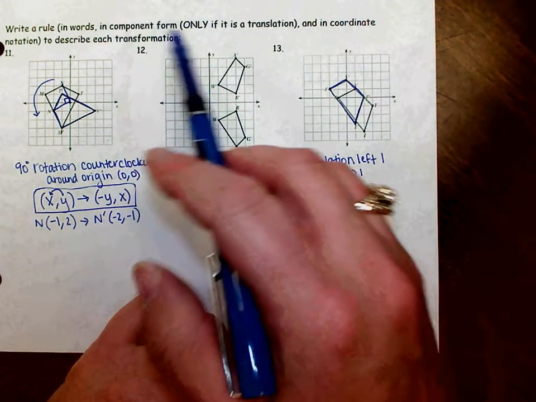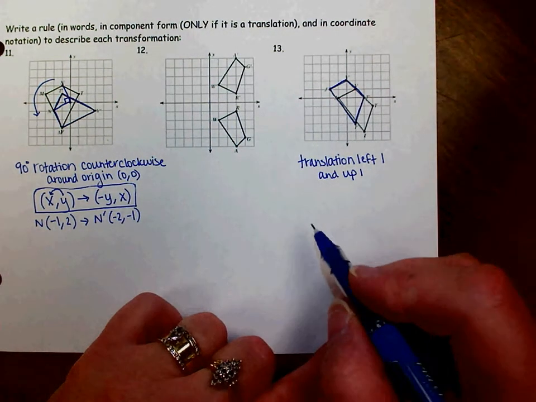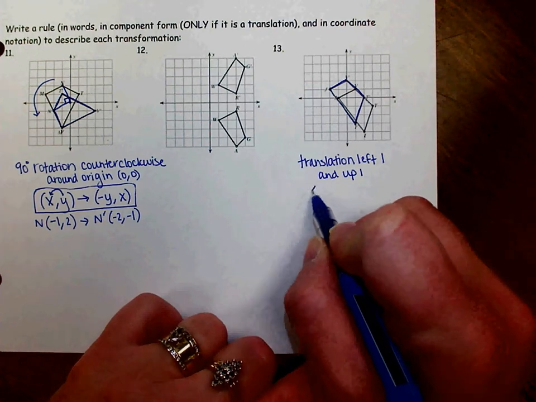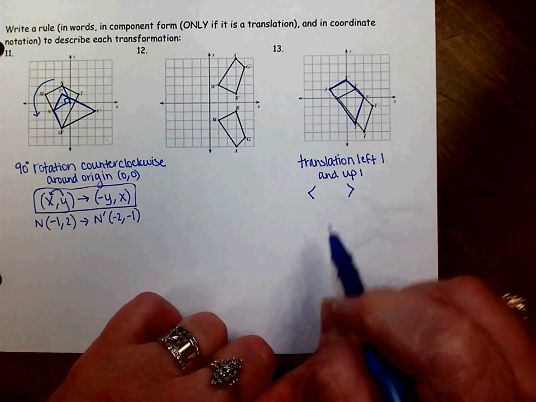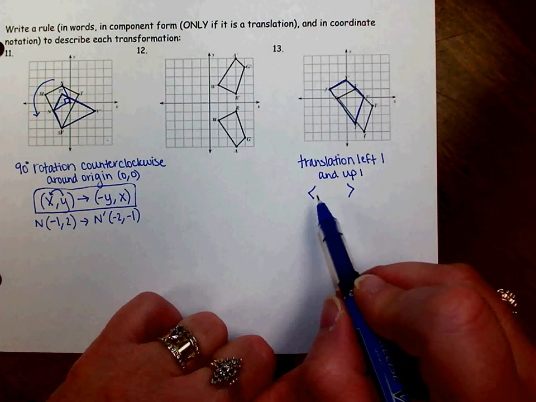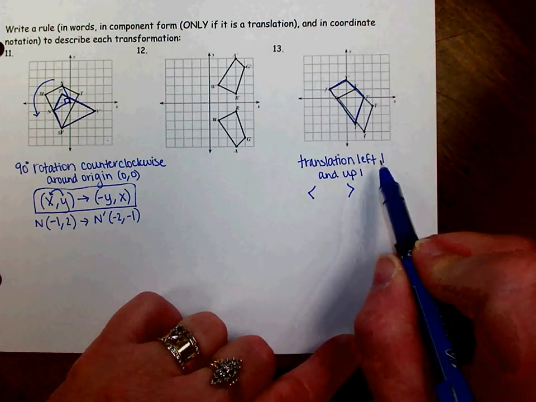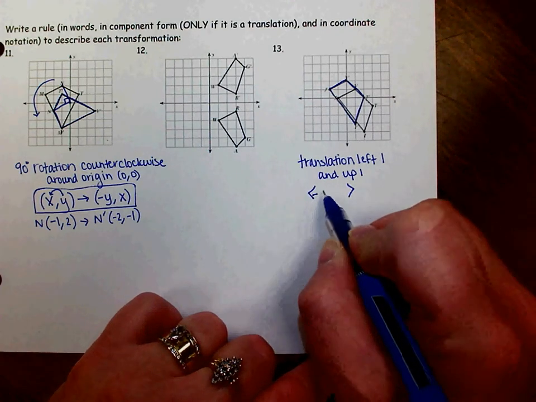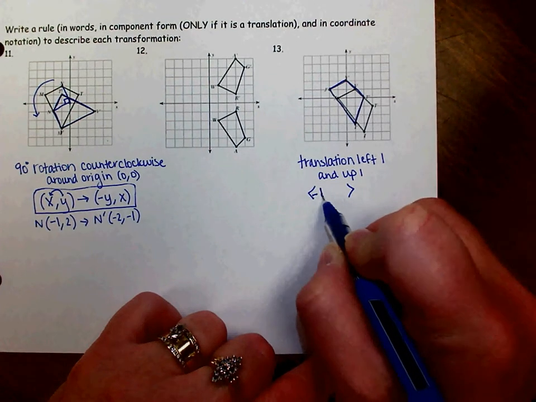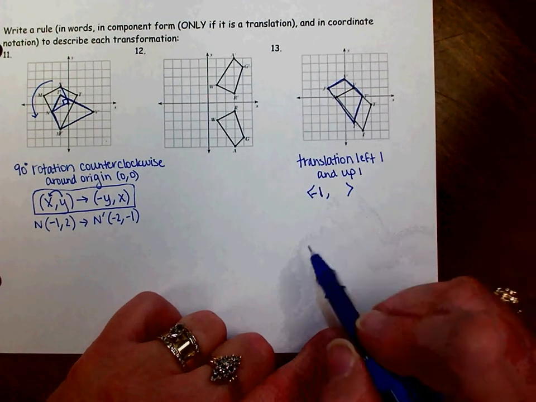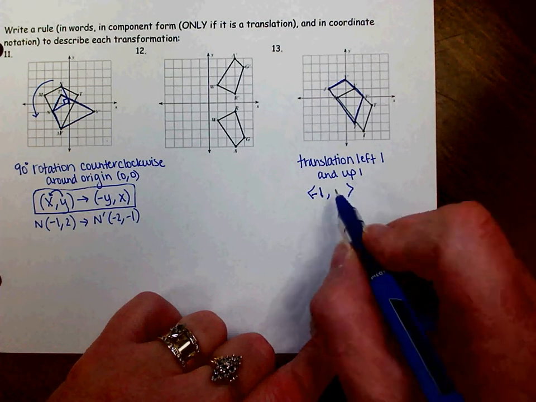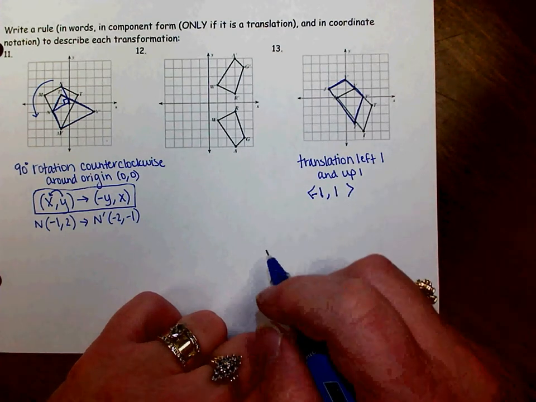So since it was a translation, I do need to give component form. Component form, remember, is in angle brackets. The first number is the left to right movement. We went left 1. Left is a negative movement, so I'm going to put a -1. And then my up and down movement. We went up 1. That's a positive movement, so +1.